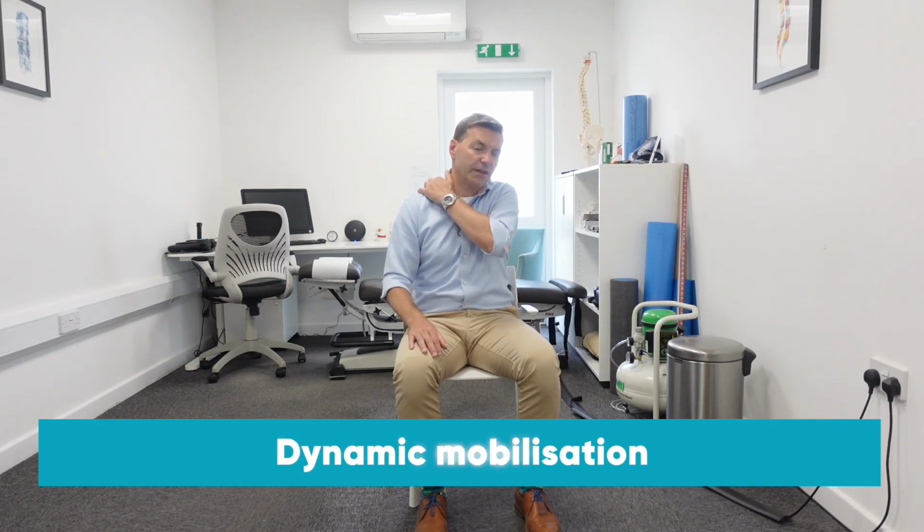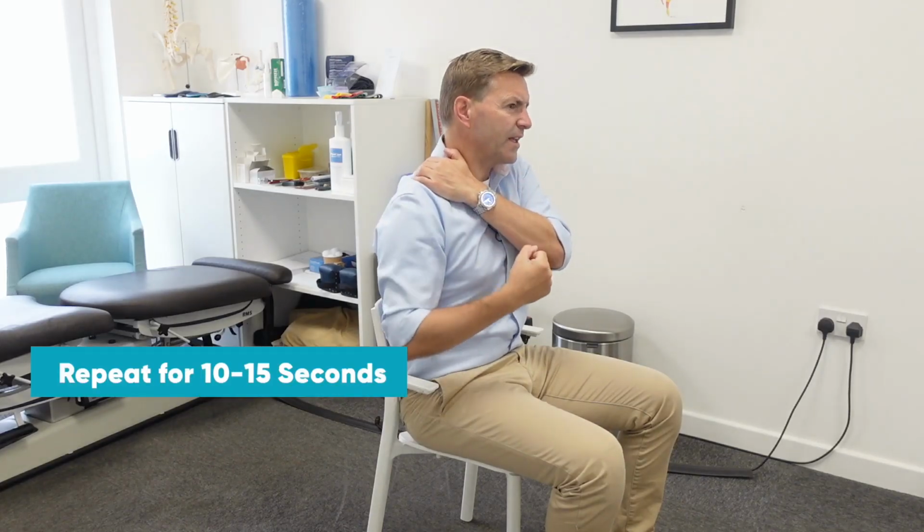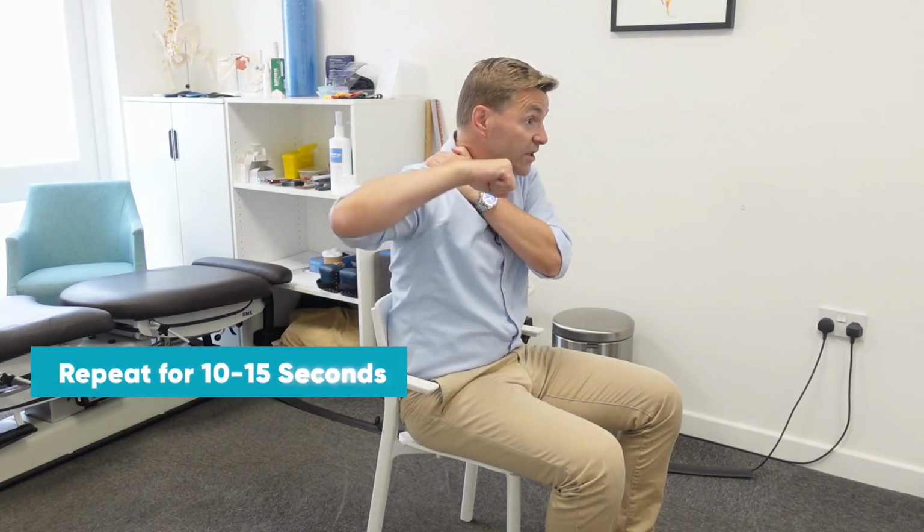And the other thing you can do is more dynamic exercise and movement. You find the tender spot, and then you raise your shoulder or your arm up and down. You do this again for about 10 seconds. So you almost do like a compression mobilization essentially.